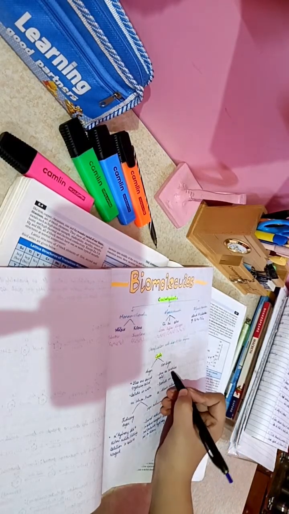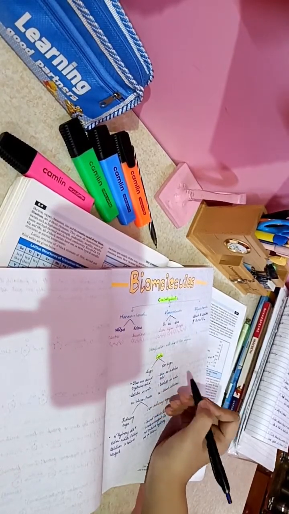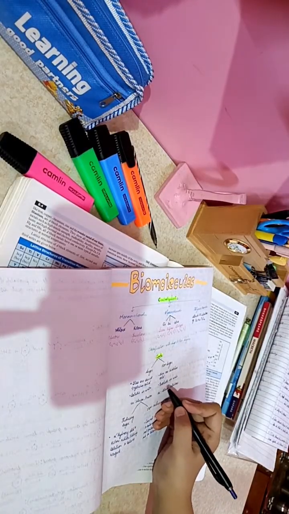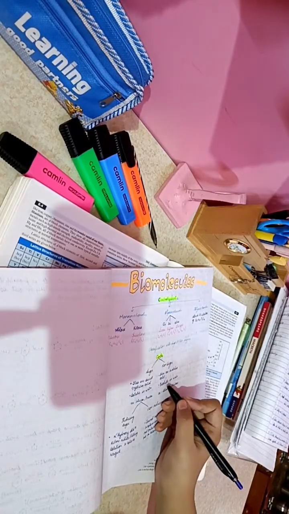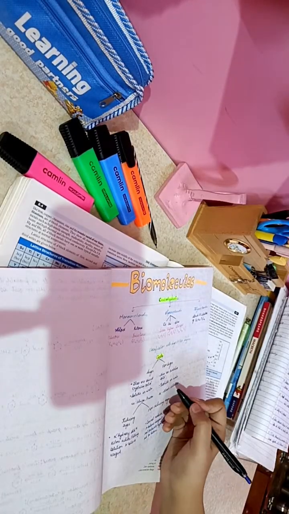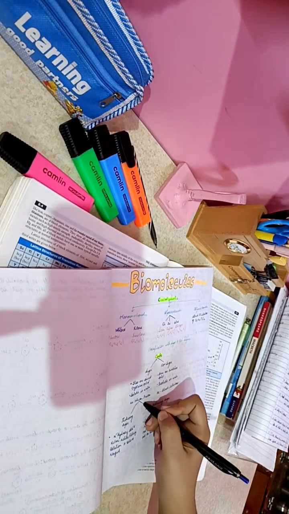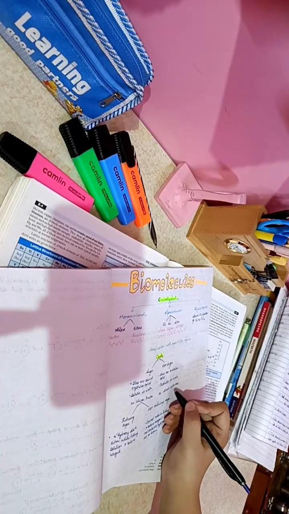Non-sugars are tasteless solids. Sugars are soluble in water, whereas non-sugars are insoluble in water. Examples: glucose and fructose are sugars. Starch and cellulose are non-sugars.